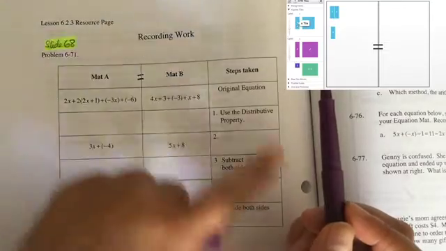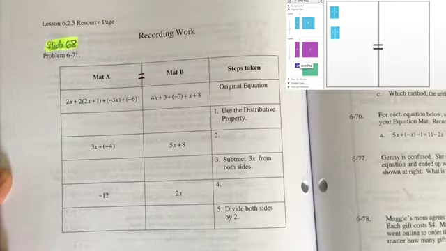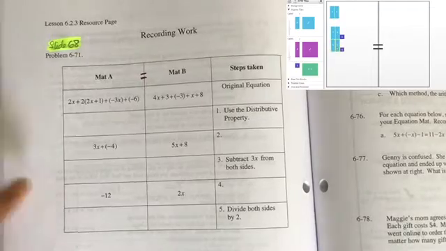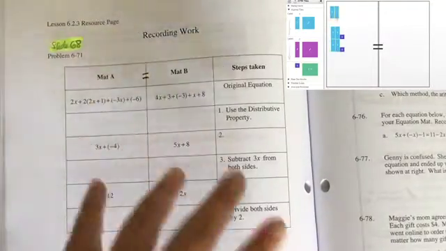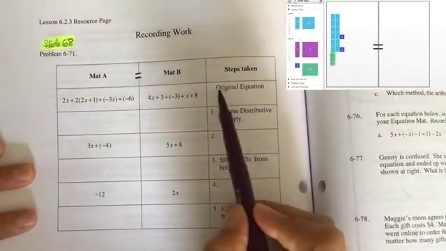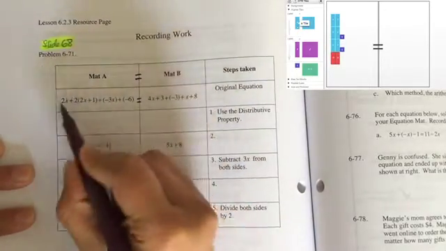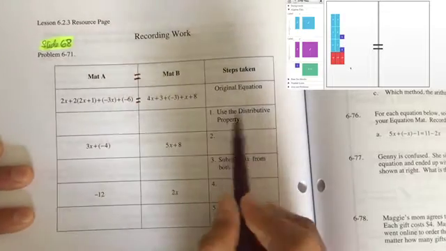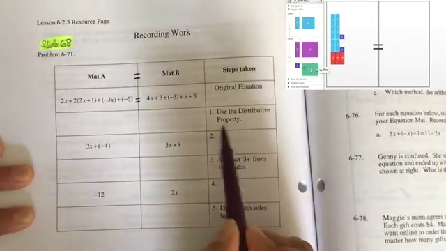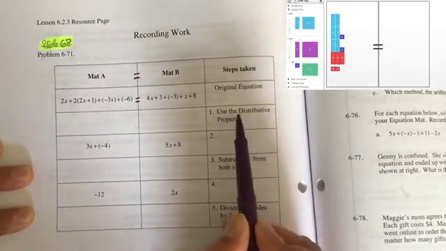So in this problem, it says that Aiden and Jean were using algebra tiles to solve. Then Aiden was called away, so we want to help Jean figure out what the missing pieces are. We always start with the original equation, which is this, right? This expression equals this expression. The next step is given to us. We have a clue here. It says to use the distributive property.